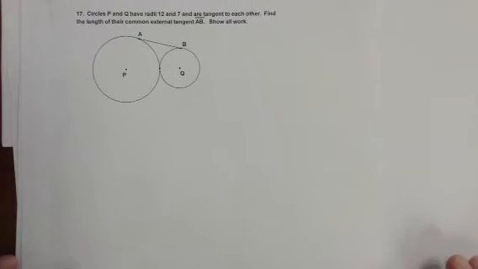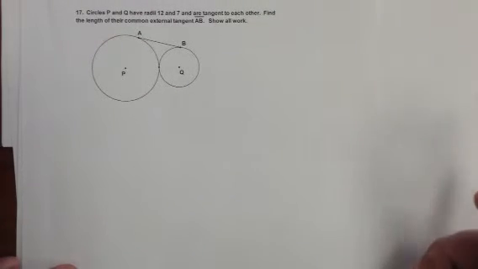Question 17. Circles P and Q have radii 12 and 7, and they are tangent to each other. Find the length of their common external tangent AB.